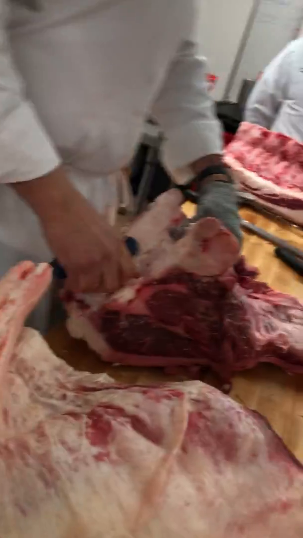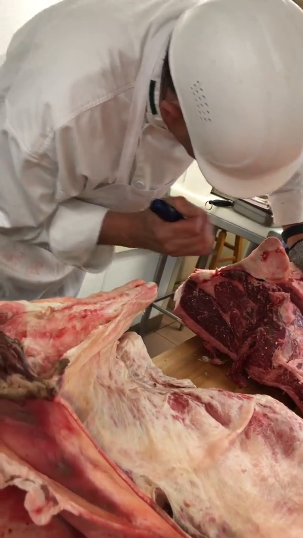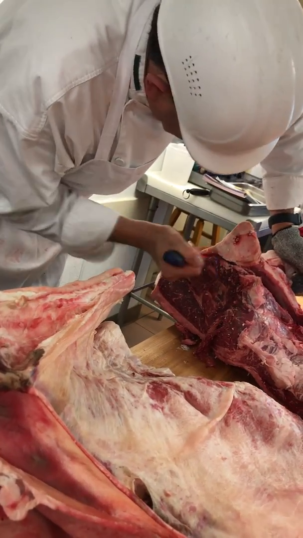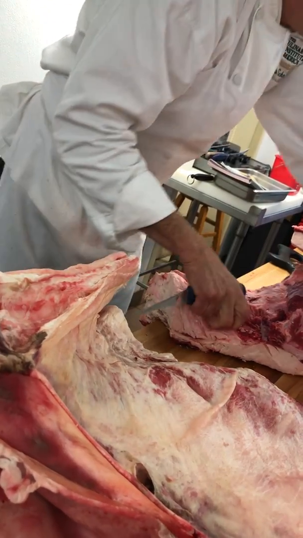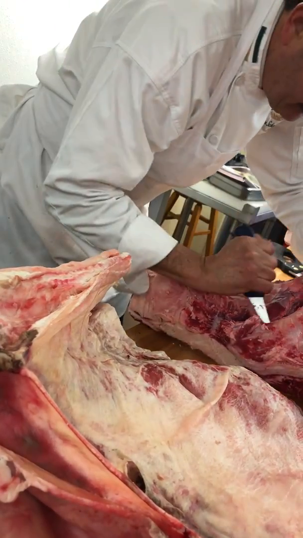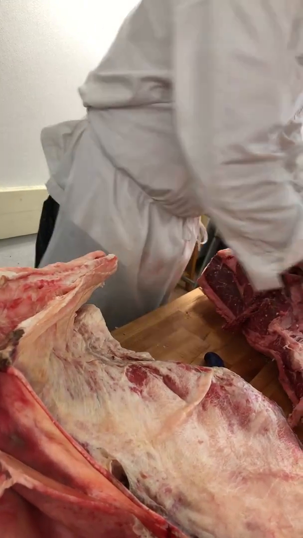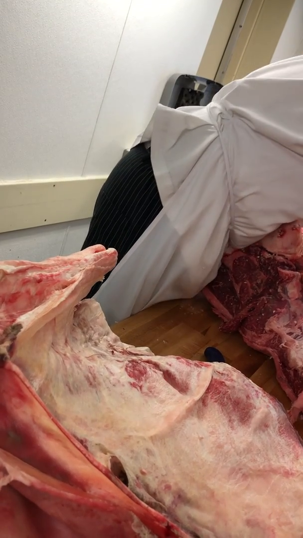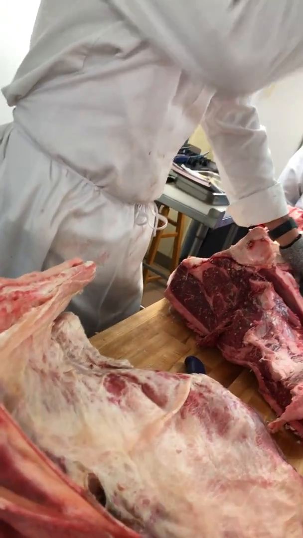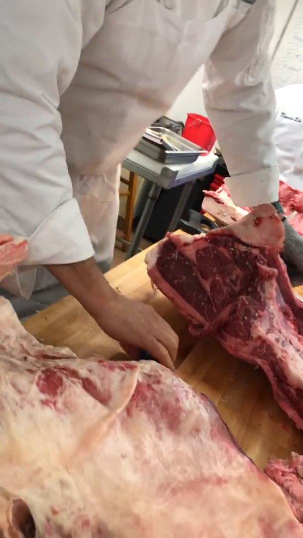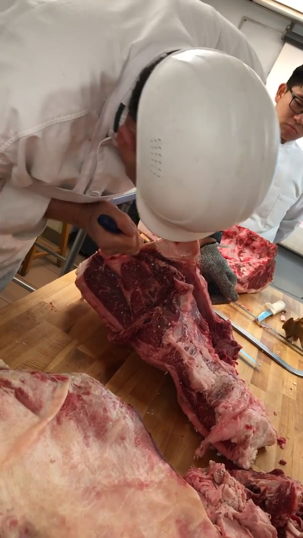This is where I use the hook usually, but I don't need it. So this cut is a little less value than the strip loin. This is what you used when you were upstairs on the last day when you made the sauce chasseur and you cooked off the medallion. We turn this into medallions.